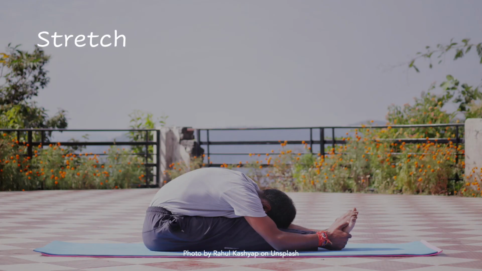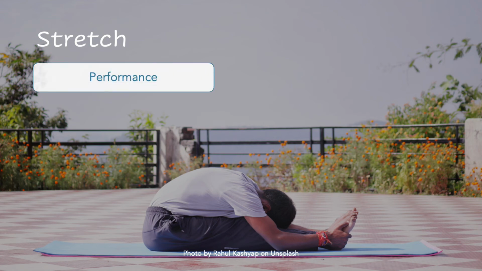The best time to stretch to increase flexibility is following your workout when your muscles are already warm. Stretching has many benefits. It may help improve your performance in some activities by allowing your joints to move through their full range of motion.